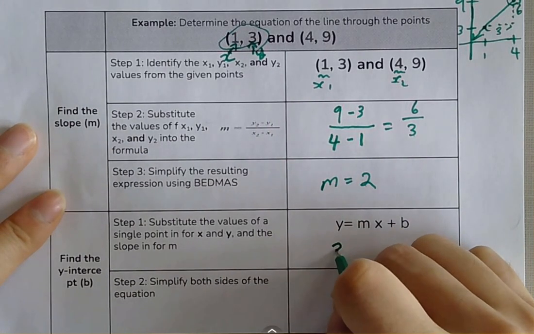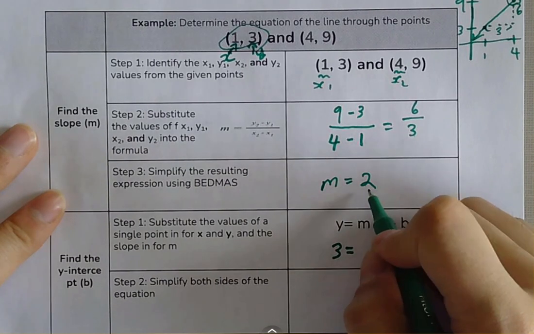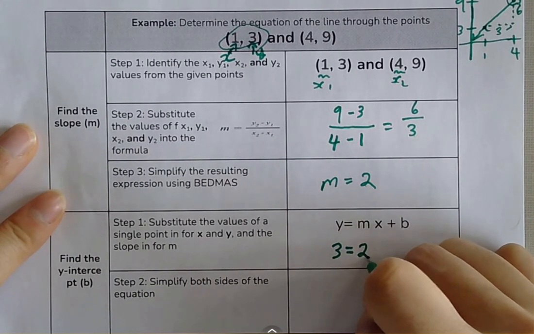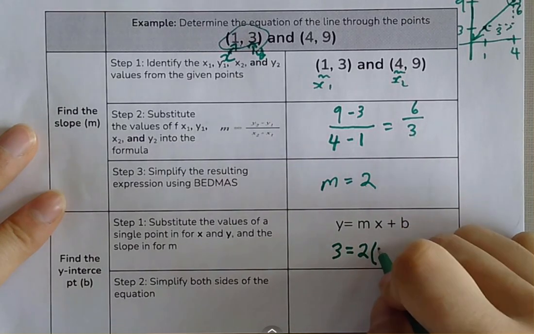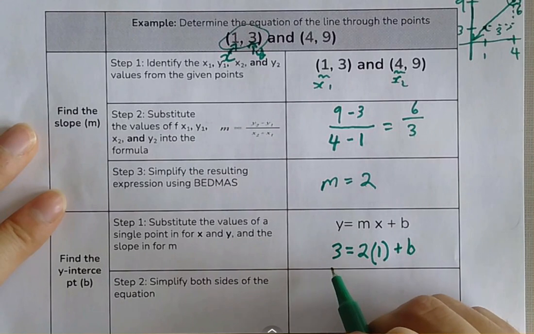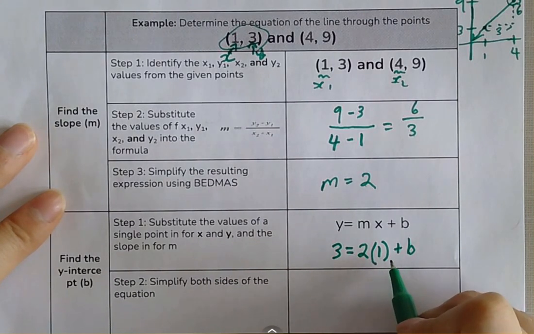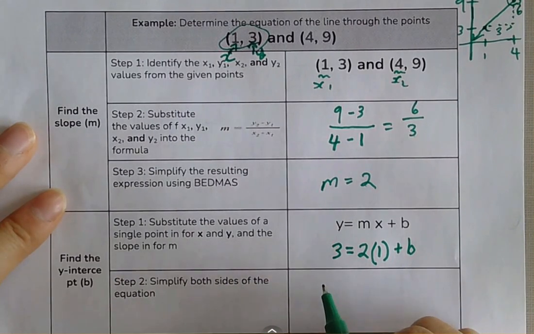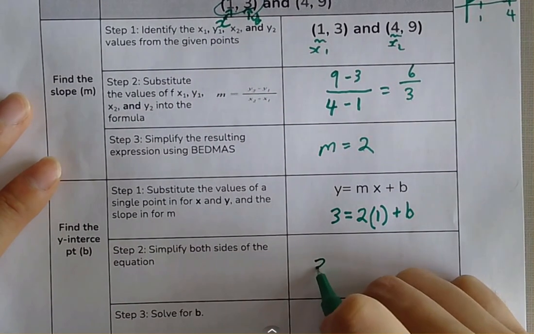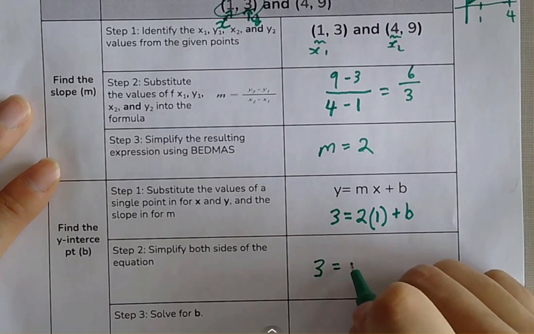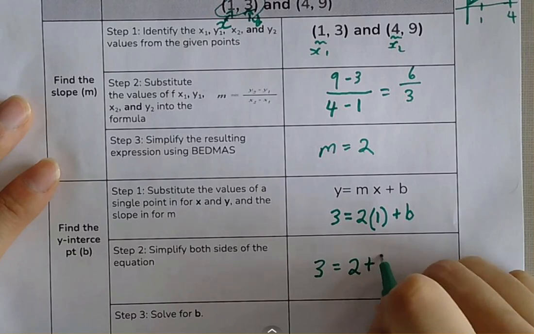So then y is equal to 3. And then my m, remember, I just found out that it's 2, so I'm just going to replace m with a 2. And then x is equal to 1, so plus b. Then what do I have? I have 3 equals 2 times 1 plus b. And what we're going to do is simplify both sides of the equation. So on the left side, we have 3. And on the right side, I have 2 times 1, which is 2, and then plus b.